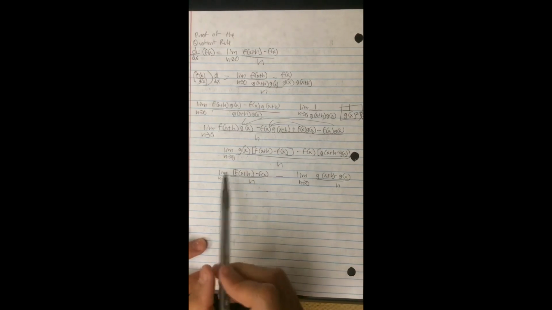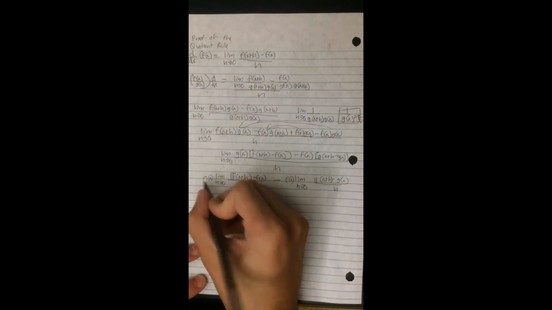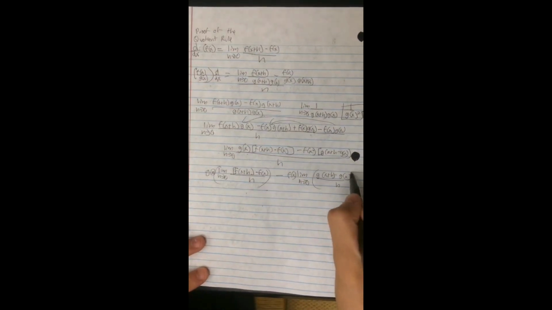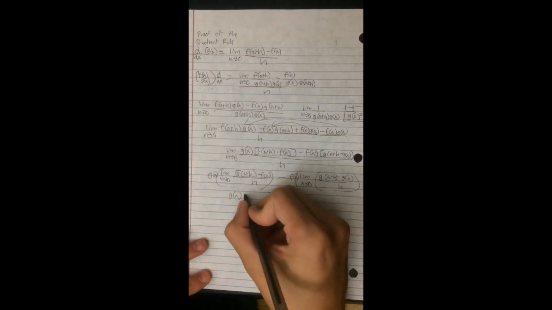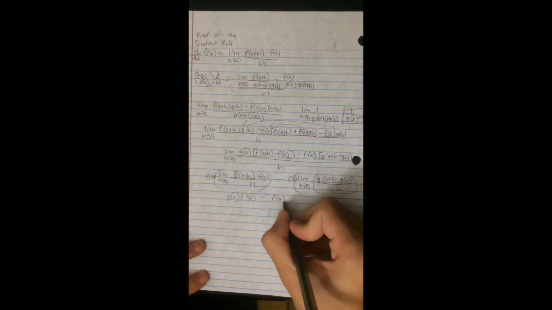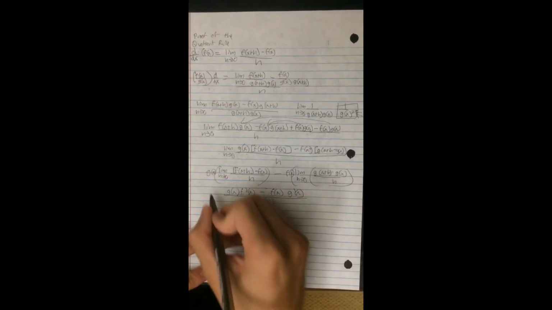And notice that you can pull out the f of x and the g of x to the front because they don't have an h variable, so you can just pull them out. That's another rule with limits. And after you do that, you can notice that these two terms are actually the definition of a derivative. So that turns into g of x times f prime of x minus f of x times g prime of x. And don't forget that you need to divide by g of x squared, and there you go.